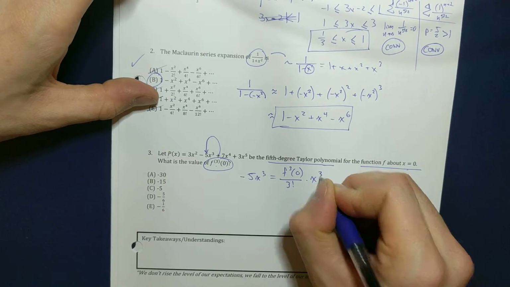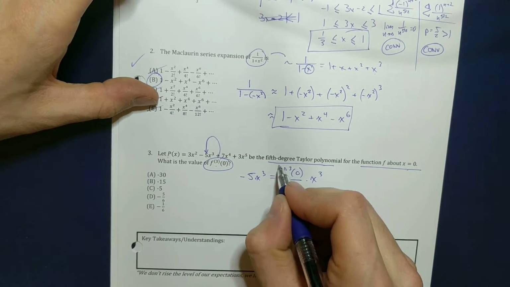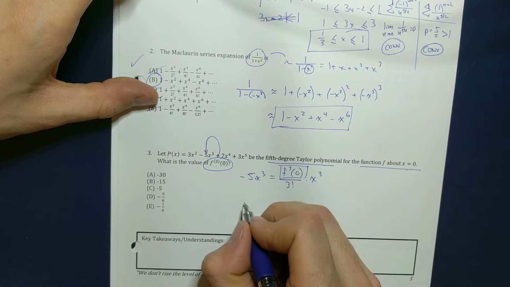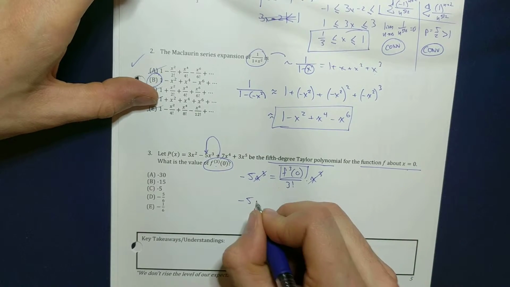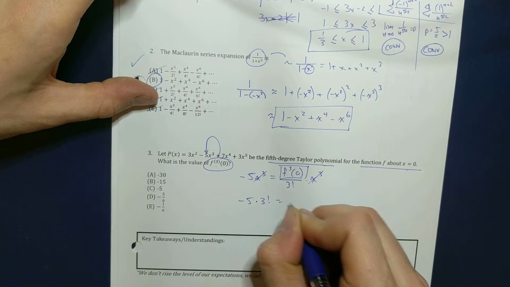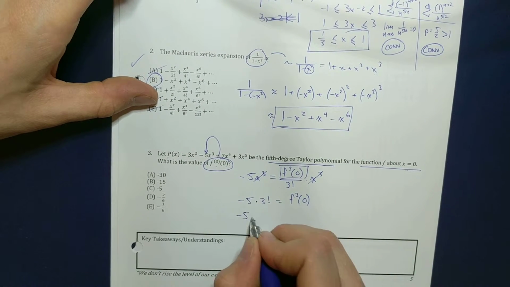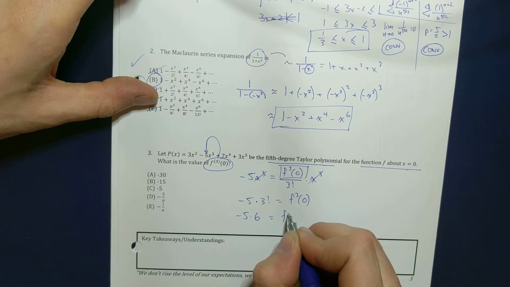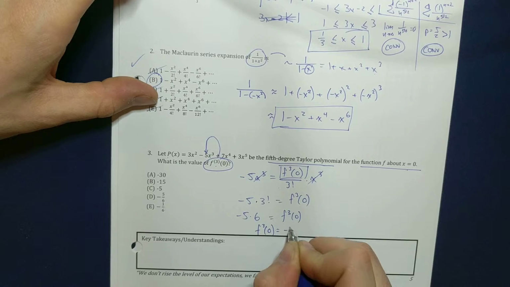Then from here, I can back solve for what I'm interested in, and I can get negative 5, x to the 3rds cancel, bring the 3 factorial up, equals the third derivative at 0. This becomes negative 5 times 6 equals the third derivative at 0. So f's third derivative equals negative 30. So that is answer choice A.